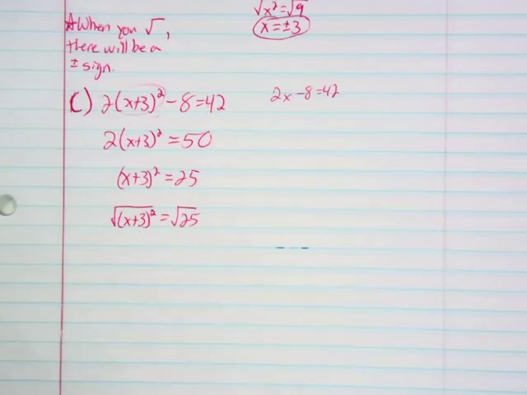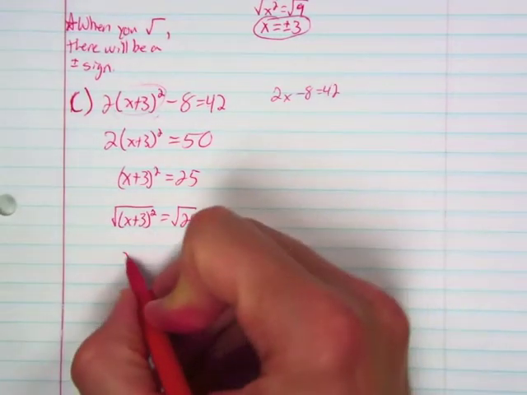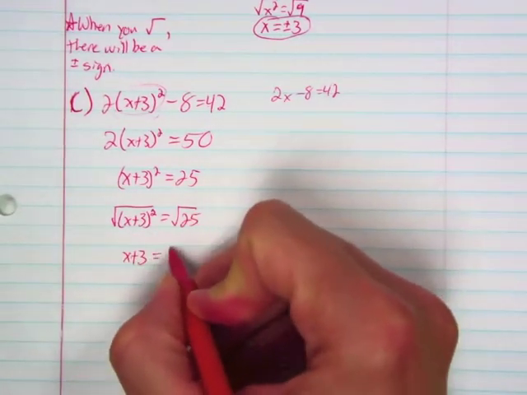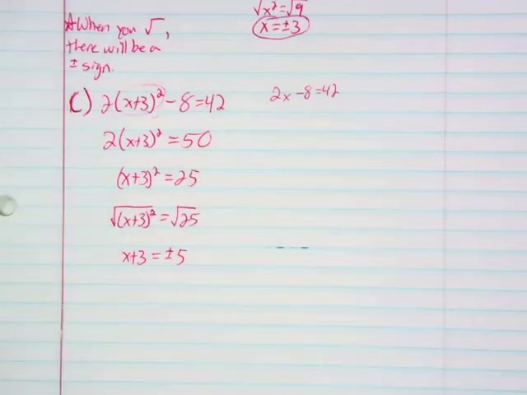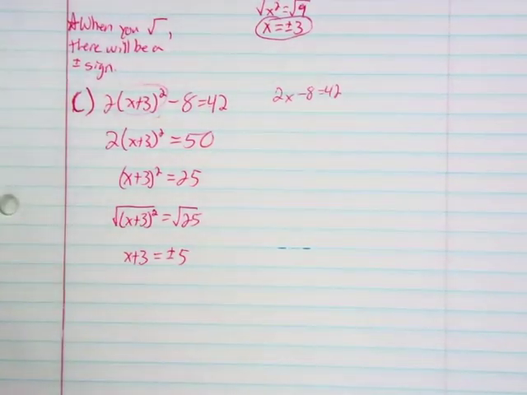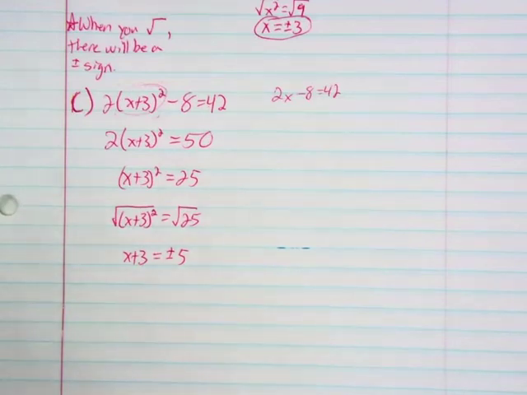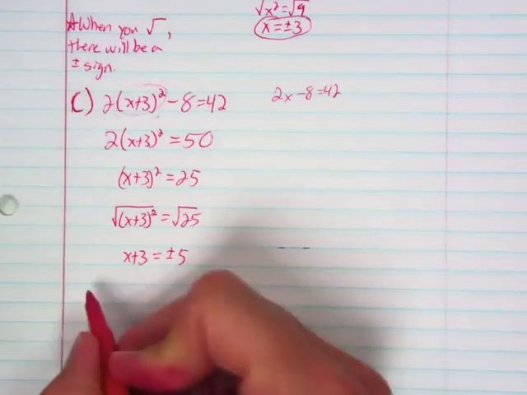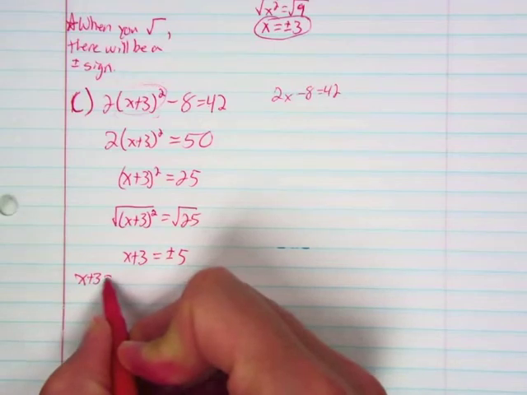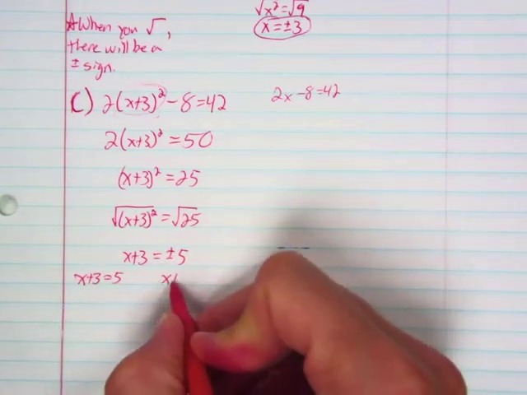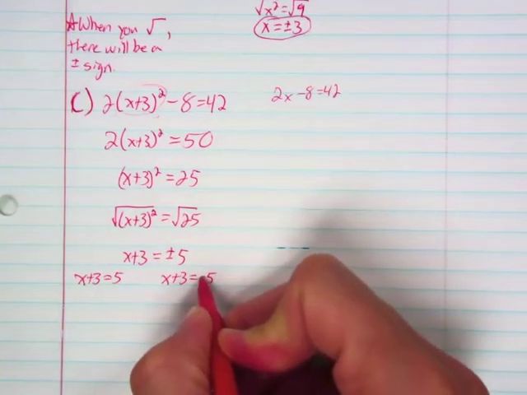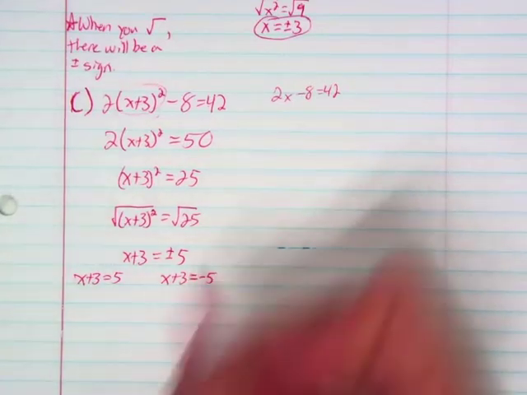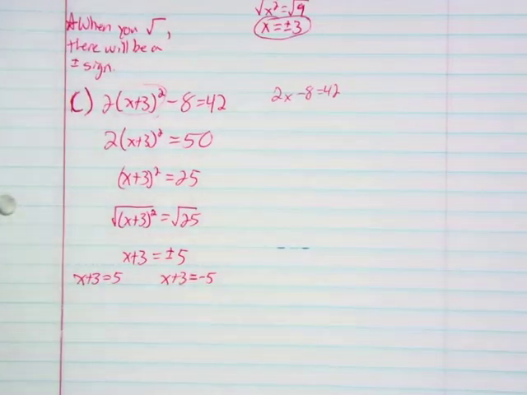Square root both sides. So that's going to give me x plus 3 is plus or minus 5. Remember, plus or minus every time there's a square root. From that point on, I actually have two different equations. I have x plus 3 equals 5 and x plus 3 equals negative 5. Now some of you are going to look at this and go, wait, Mr. Wilkins, can't we just subtract 3 and make it plus or minus 2? And to that I say no, you can't. Sorry. Let's find out why.